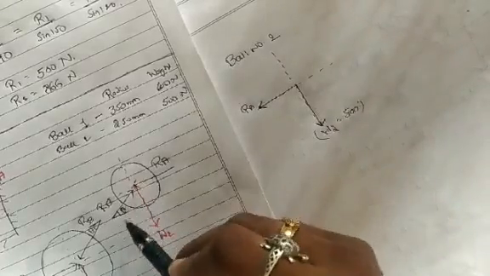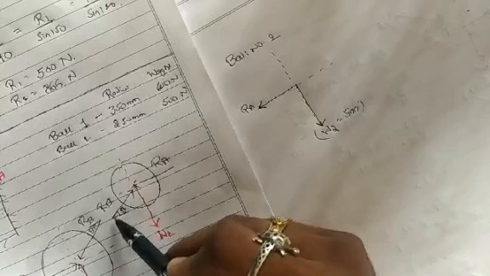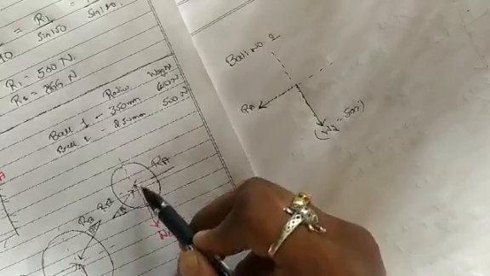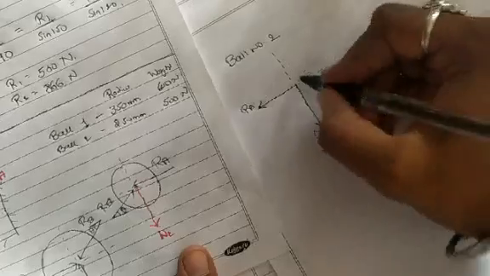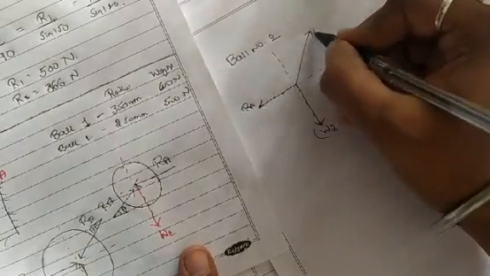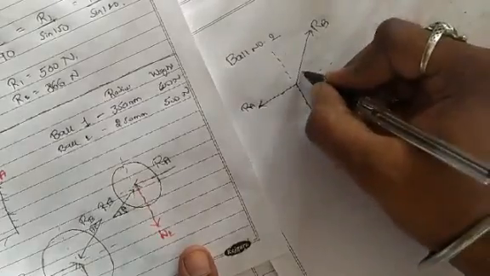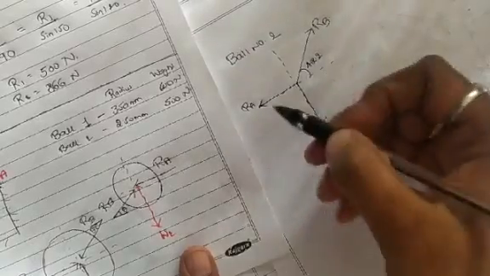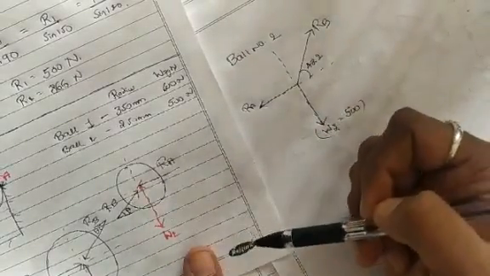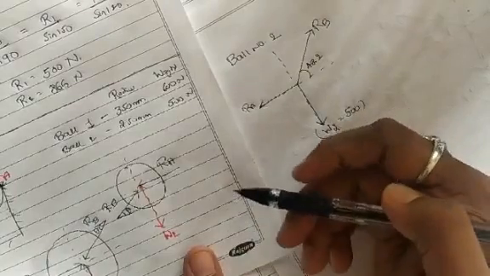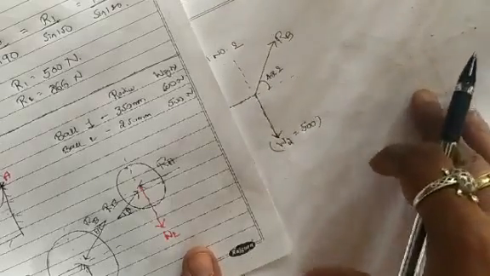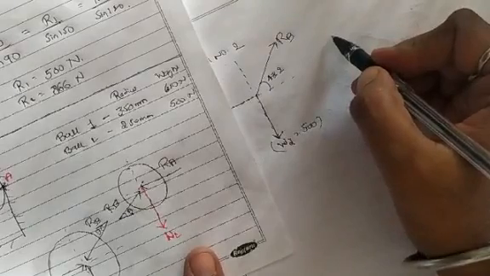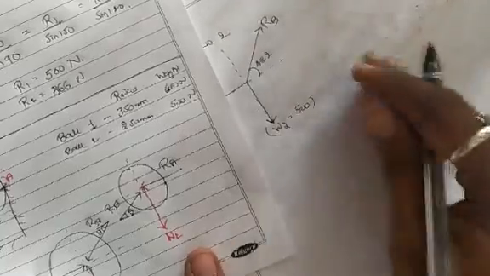Next RB, you can see here where RB is acting. Actually RB is passing through the third quadrant but actually acting in the first quadrant, at an angle theta with respect to horizontal. RB, angle is theta, theta is 48.2. So you can see here 1, 2, 3. As there are only 3 forces, we can apply Lami's theorem, or we can use equations of equilibrium like summation Fx equal to 0, summation Fy equal to 0. Now I am going to use Lami's theorem here.